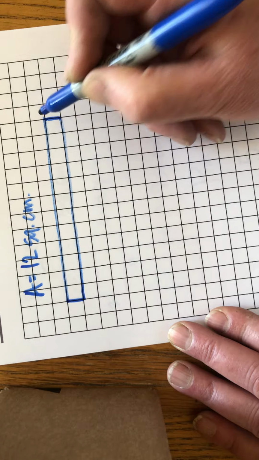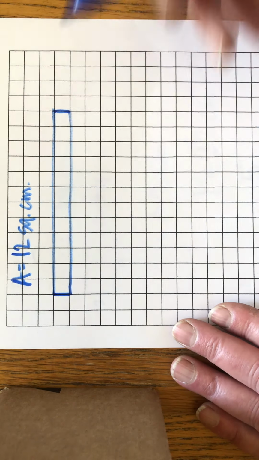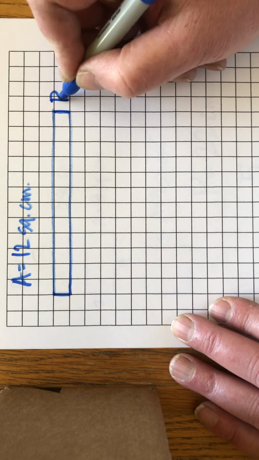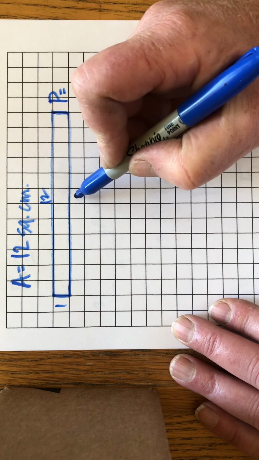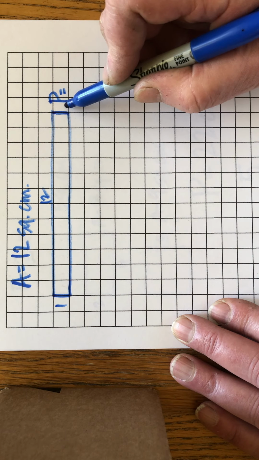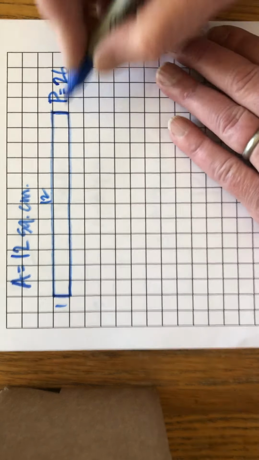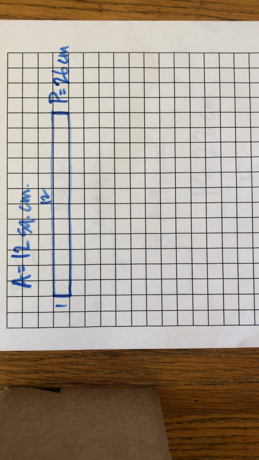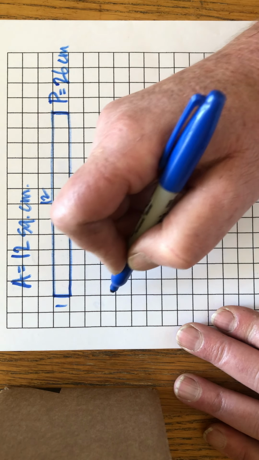Well, you just heard me count. There are 12 squares there, so that is an area of 12. Now, let's calculate the perimeter. So this is 1, this is 12. So 12 plus 12 is 24, plus 1 is 25, plus 1 more is 26. So the perimeter of this rectangle is 26 centimeters. Okay, now I'm going to build another rectangle.